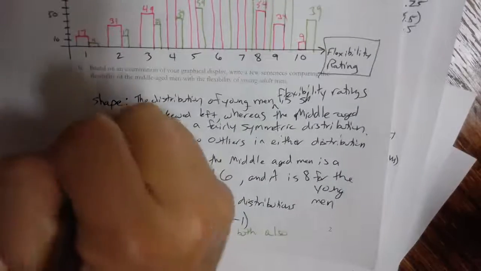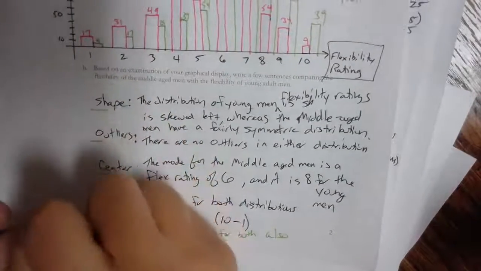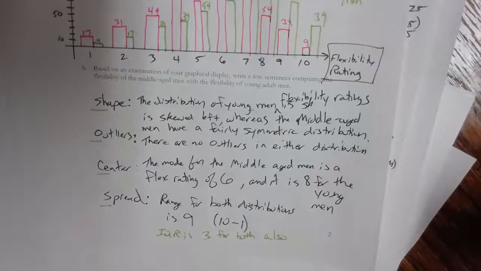Again, the big 4: shape, outlier, center, spread. Make sure you do that for each of these problems, and have some flexibility in how you do these tasks, because it's not always the same way. It's just the same 4 things that you need to talk about.